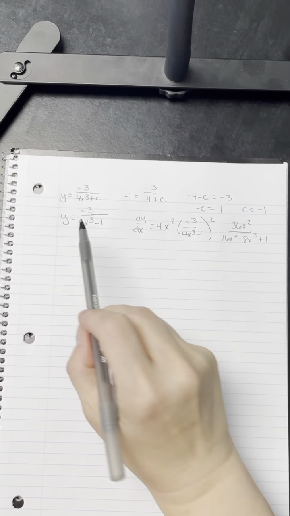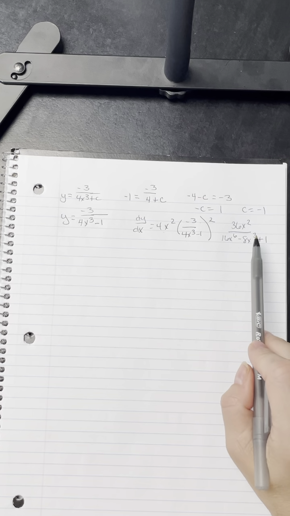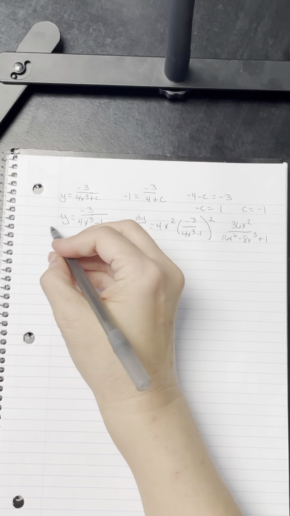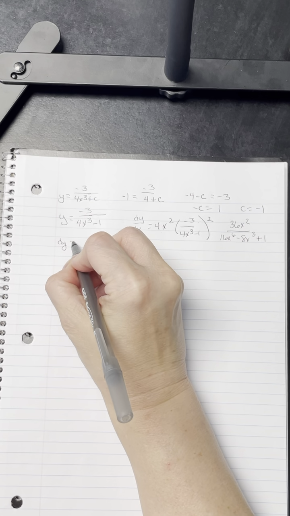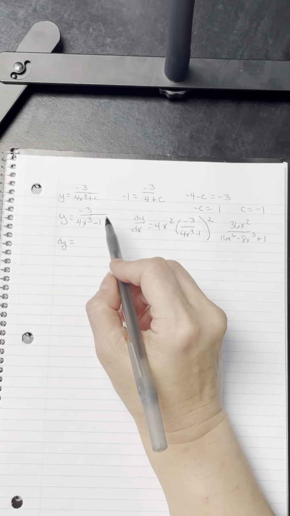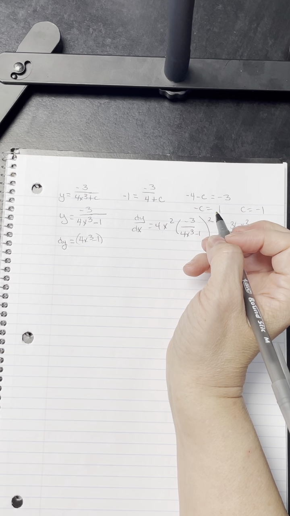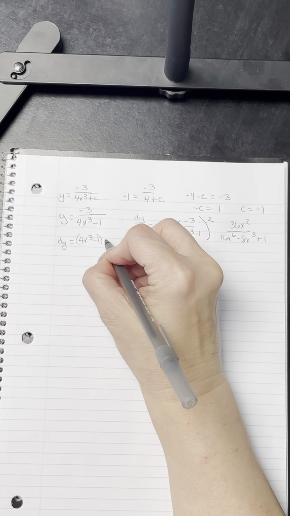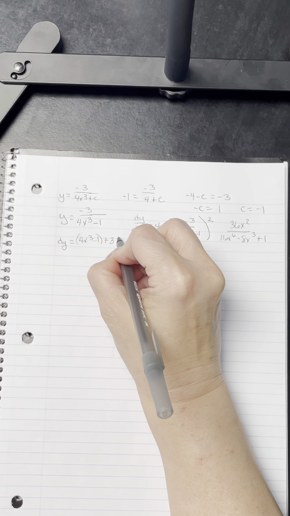So what I need to show is that if I take this and derive it, I should get to the same answer. So this one would become dy equals, and because this is a quotient, I have to follow low, which is 4x cubed minus 1, derivative of the top as a constant, low d high, minus high, so that's plus 3.